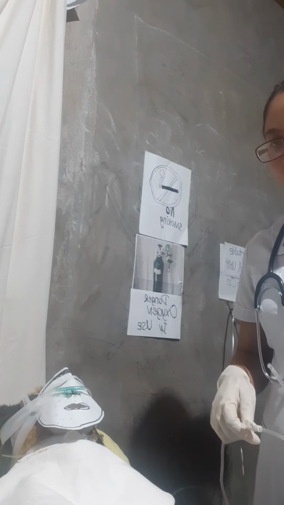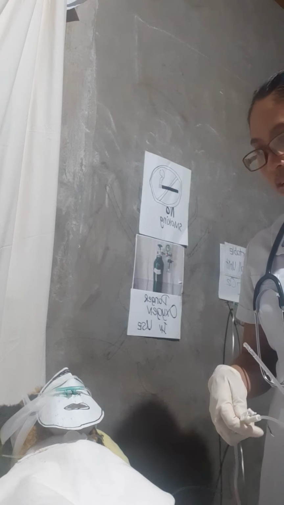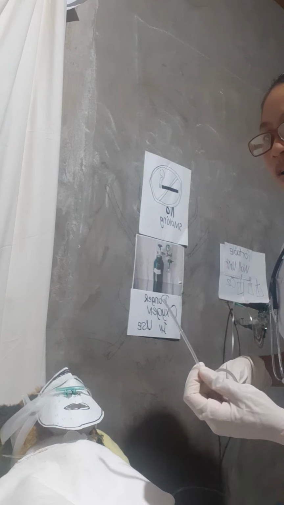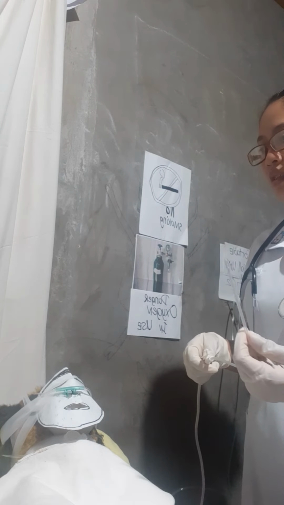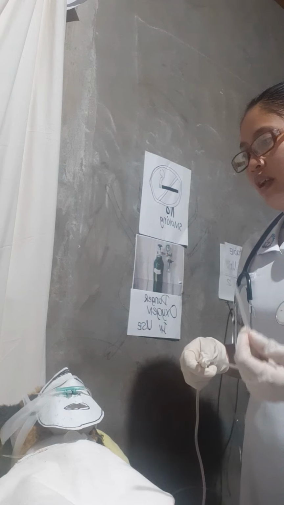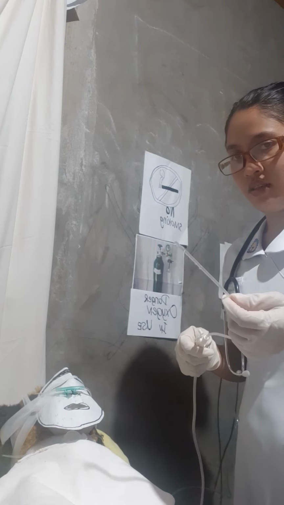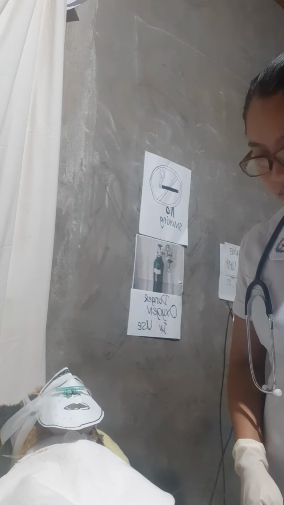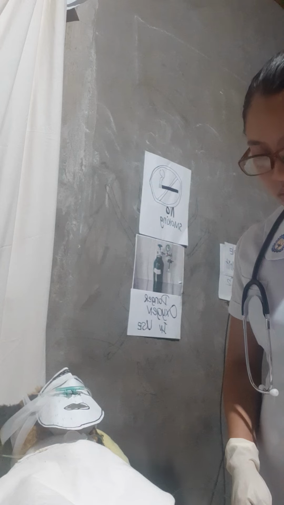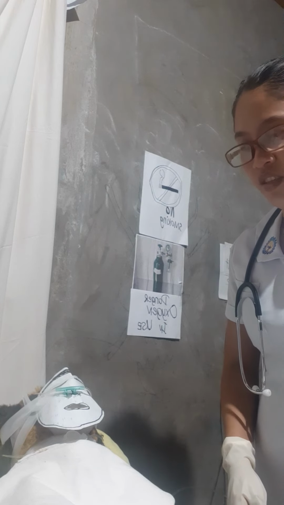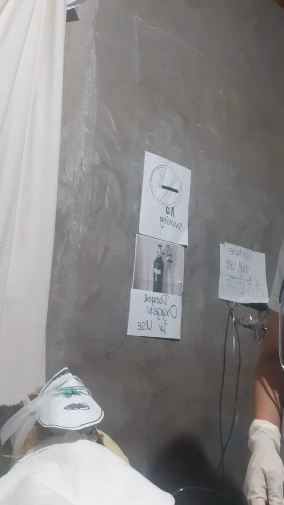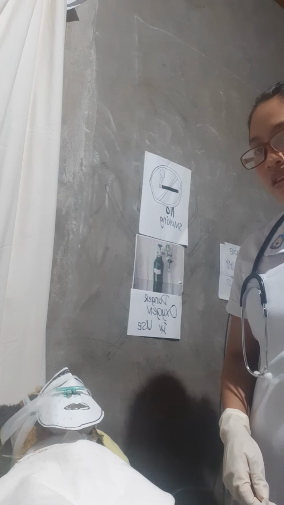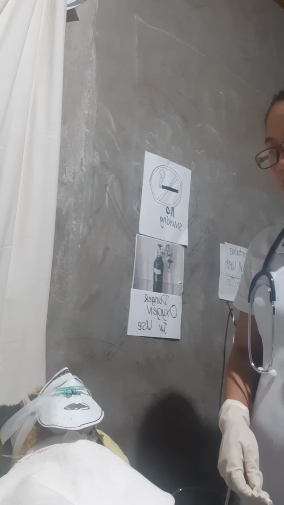Afterwards, if it is working, before we apply it, we need to encourage the patient to take a deep breath. Then apply the lubricant onto the sterile catheter, about 2 to 3 inches, and place it in the sterile field.